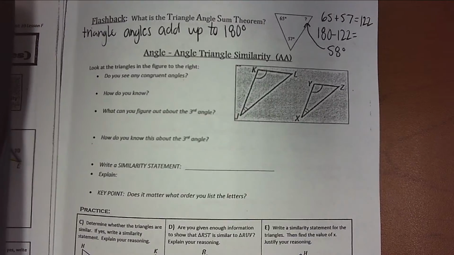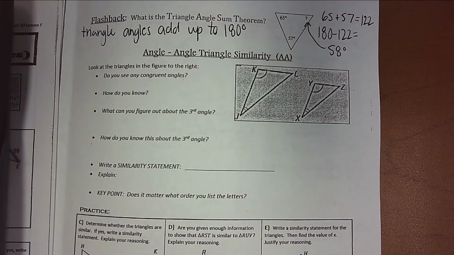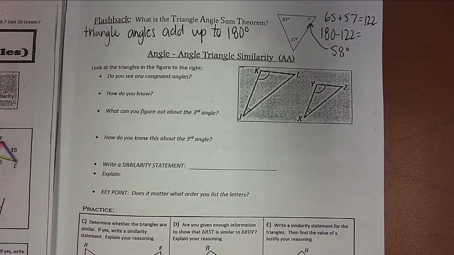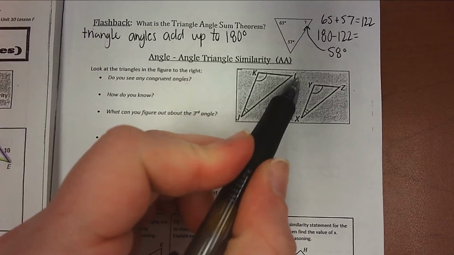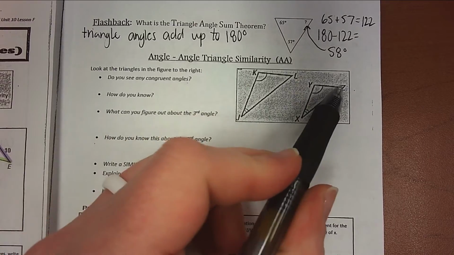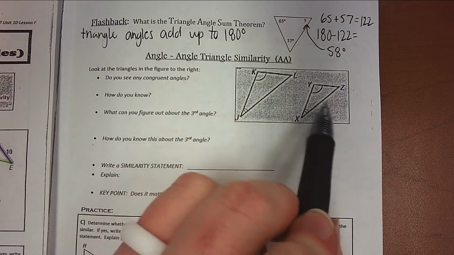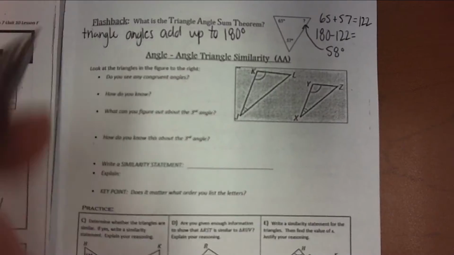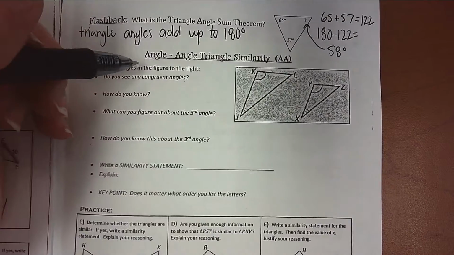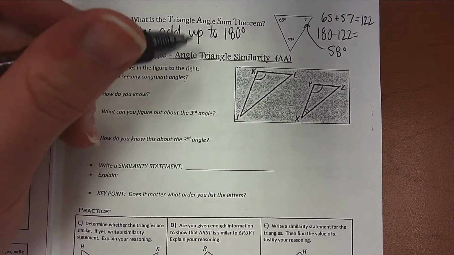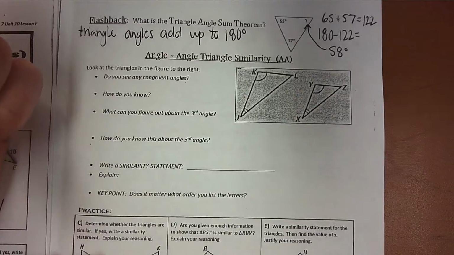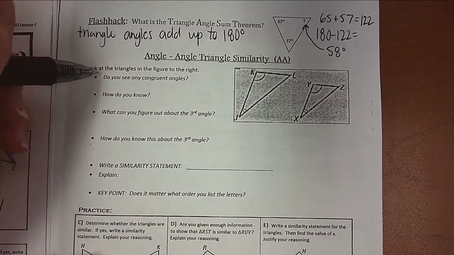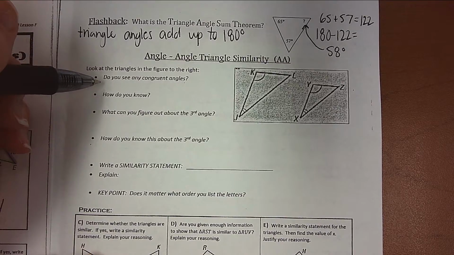When we look at angle triangle similarity, we look at these triangles in this figure. We have triangle KJL and YXZ, and we want to know if these two are similar. What angle triangle similarity says is that if there are two angles that are the same, then the triangles are similar. So it first asks us, do we see any congruent angles?